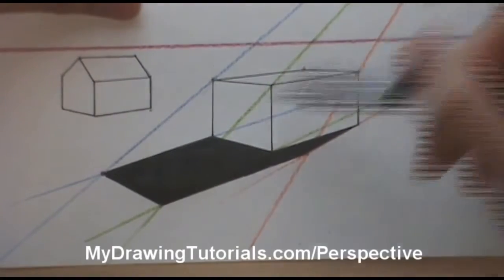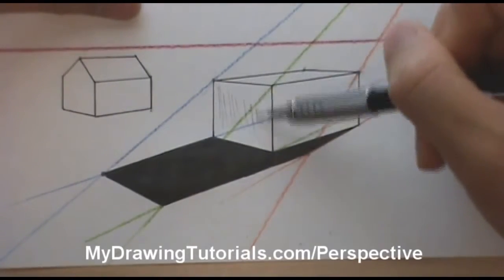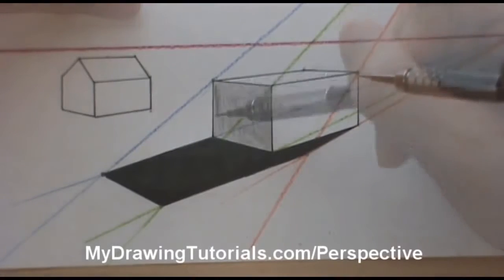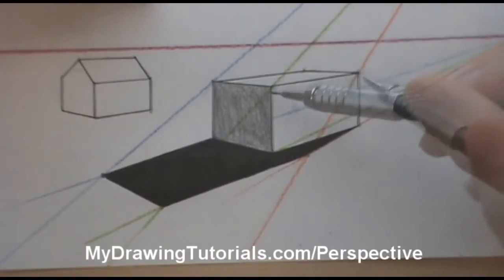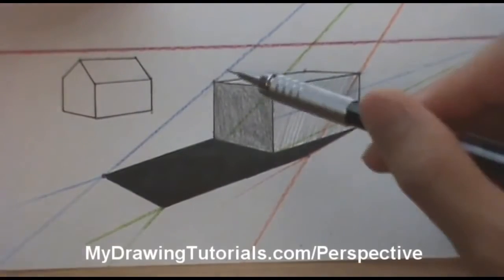Since the light is coming this way, this side of the cube is going to be in shadow, so we're going to use the darkest tone for that. And we'll use a lighter tone for this side over here, and the lightest tone for the top.